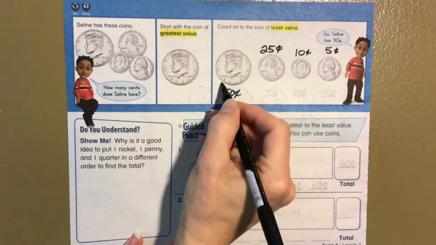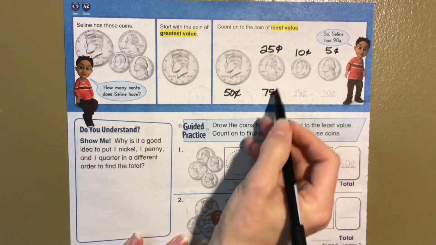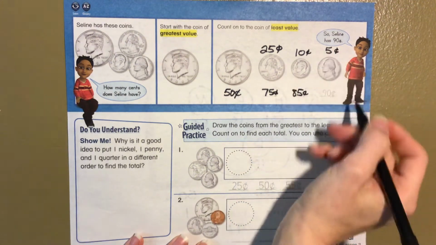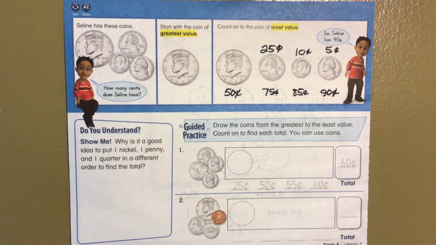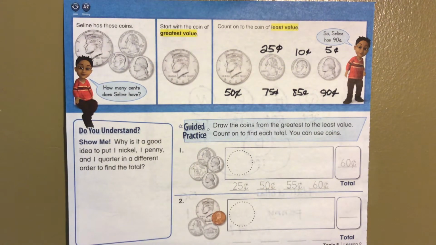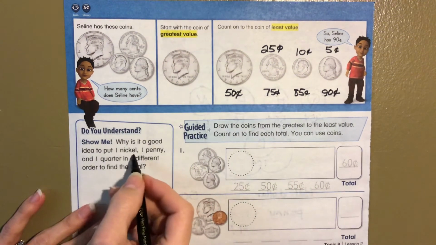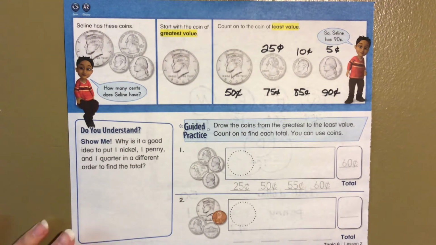So we're going to add up. So we start with 50 cents. 50 plus 25 is 75 cents. 75 plus 10 is 85 cents. 85 plus 5 is 90 cents. Okay? So let's take a look at the do you understand, show me. So why is it a good idea to put 1 nickel, 1 penny, and 1 quarter in a different order to find the total? Well, I want to go from greatest to least.